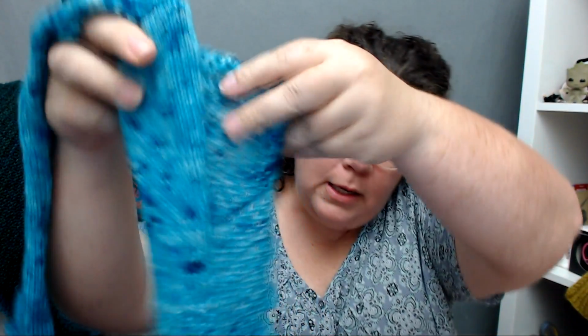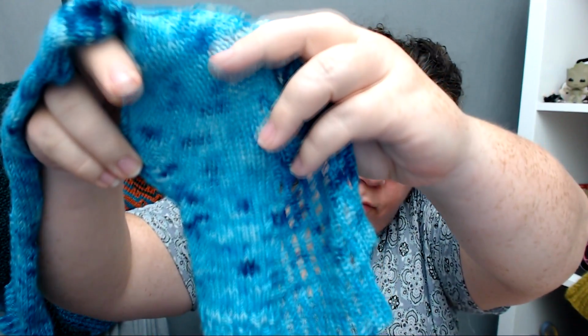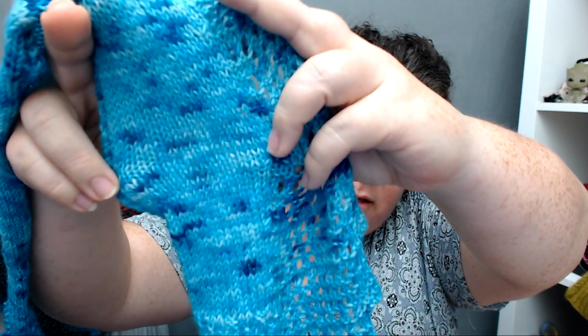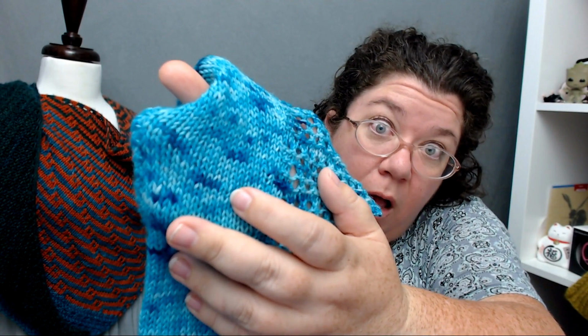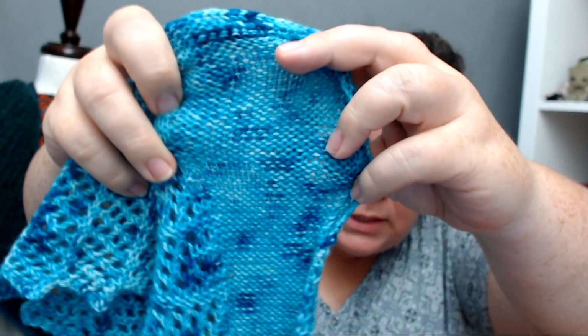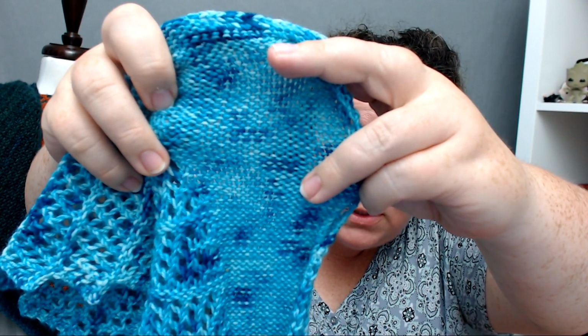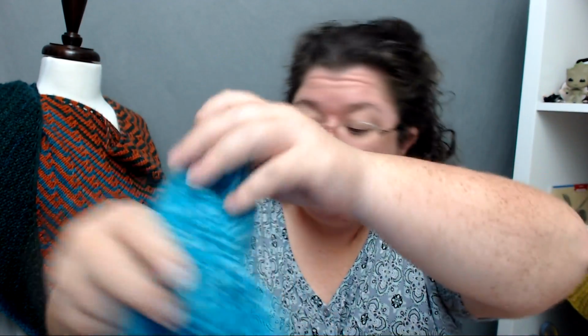I have a little piece here, so I can show you real quick. This part, this is stockinette. All you can see from the right side is the knit stitch. The knit stitch being the tiny little columns of V's. The purl side is all these little bumpy bump guys. So you can see purl side, knit side.